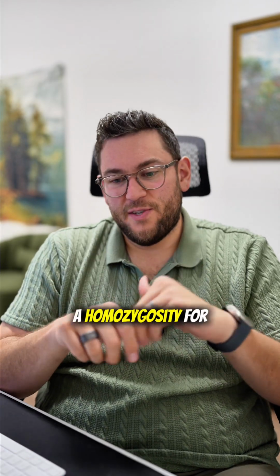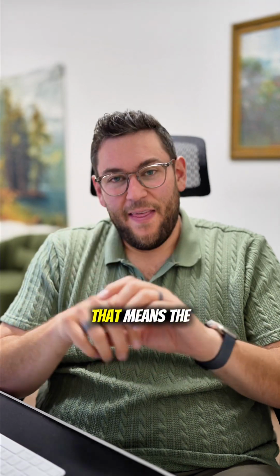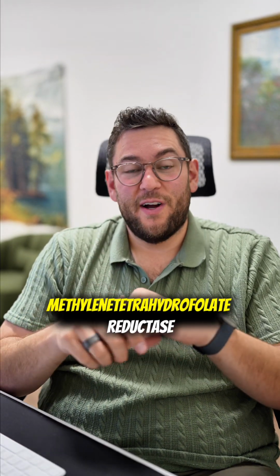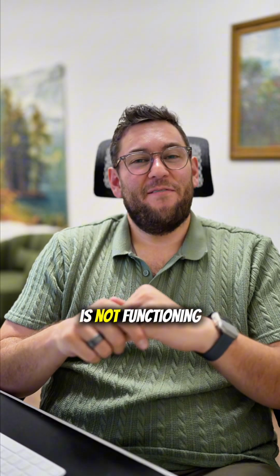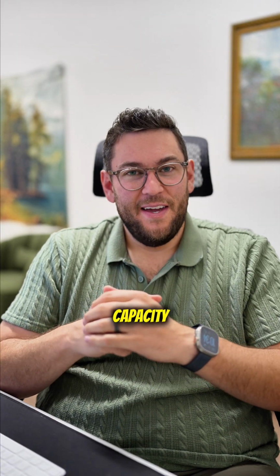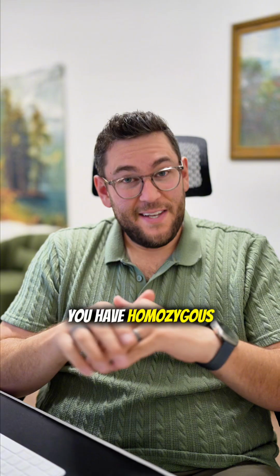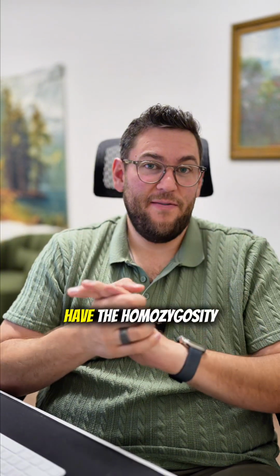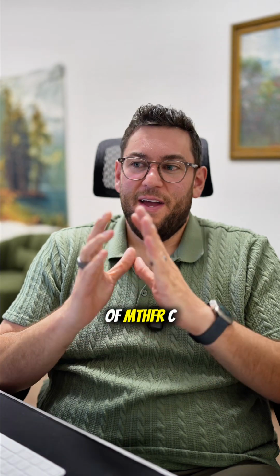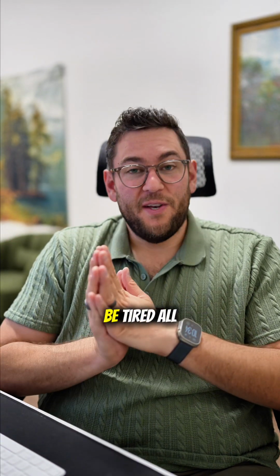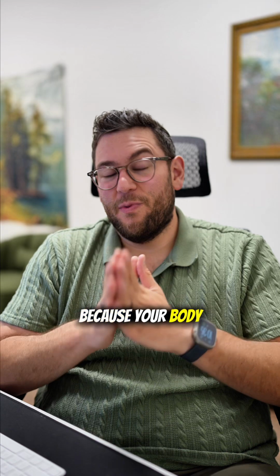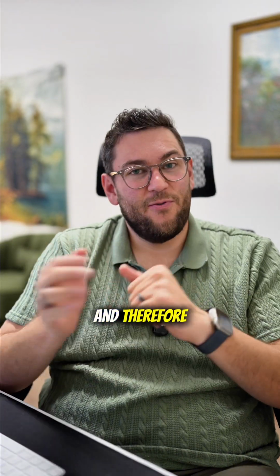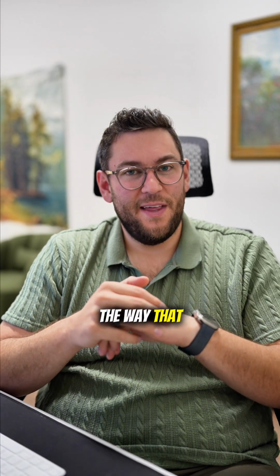If you have a homozygosity for the MTHFR C677T, that means the enzyme methylene tetrahydrofolate reductase is not functioning at its full capacity. When you have homozygous, it's basically at a 30% capacity of what it could be. So if you have the homozygosity of MTHFR C677T, you're going to be tired all the time because your body is not able to process folate and therefore not able to make energy in the way that it should.